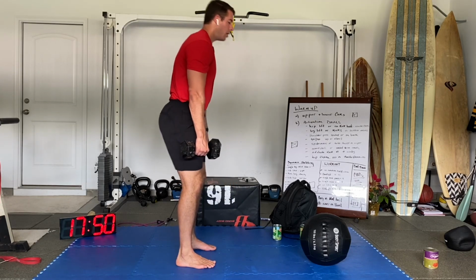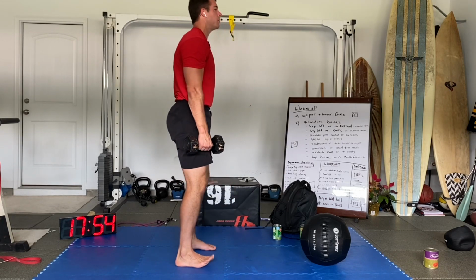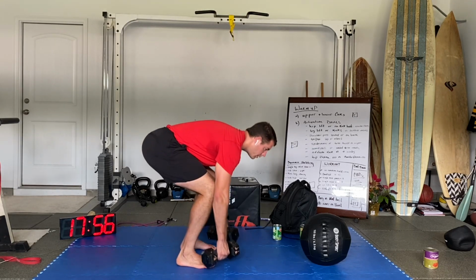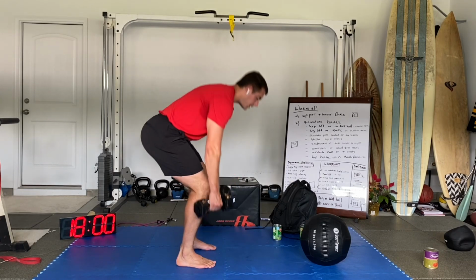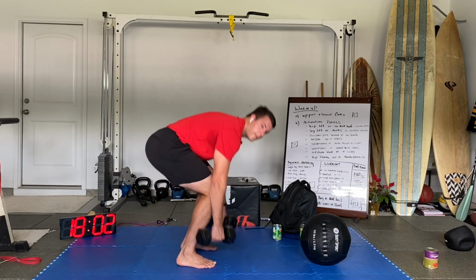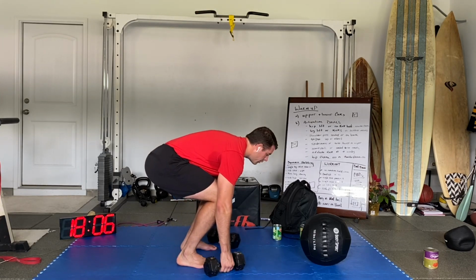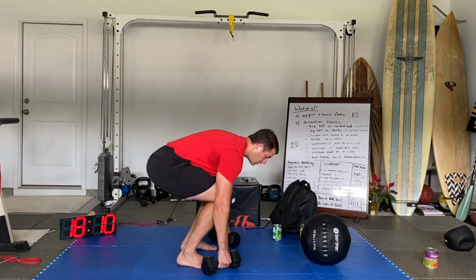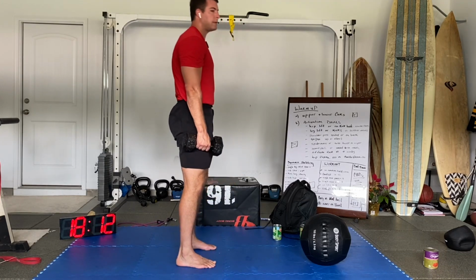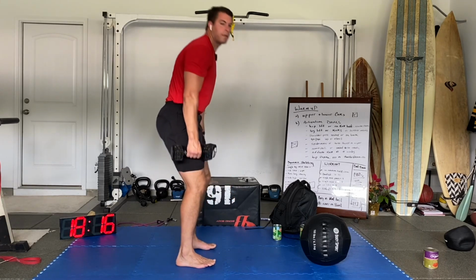1. All the way down, all the way up. 2. All the way down, all the way up. 3. All the way down, all the way up. 4. All the way down, all the way up. 5. All the way down, all the way up. 6. All the way down, all the way up.